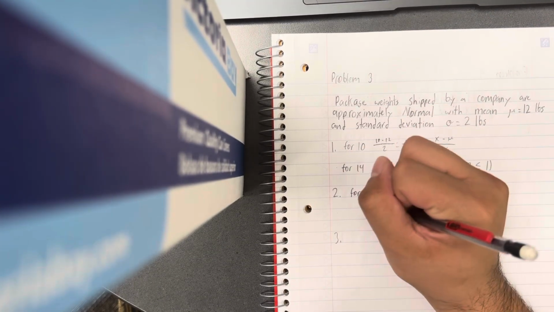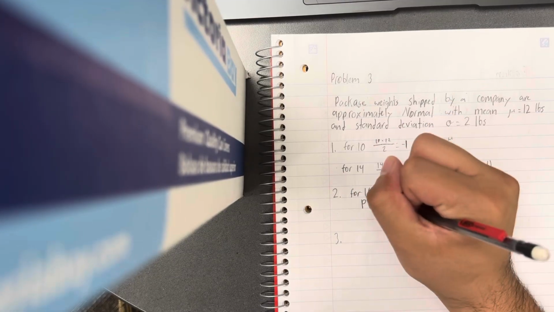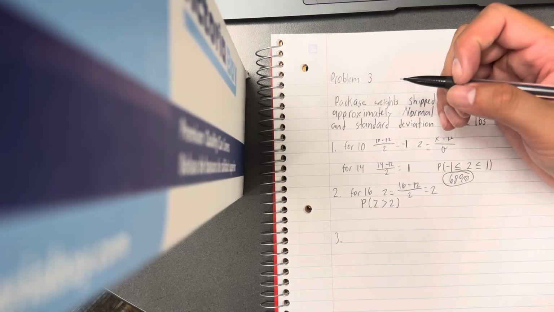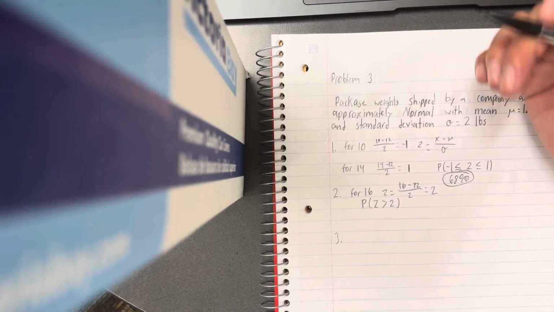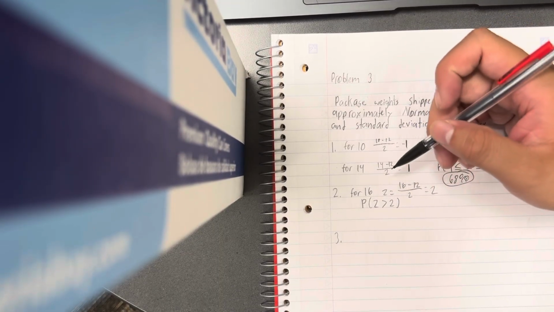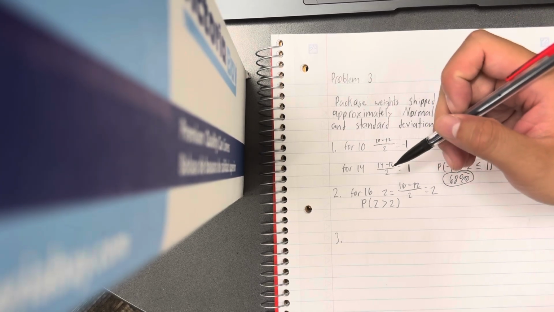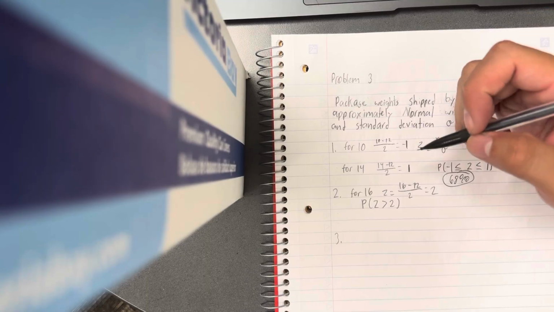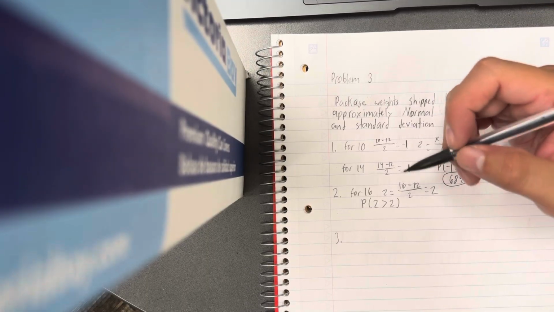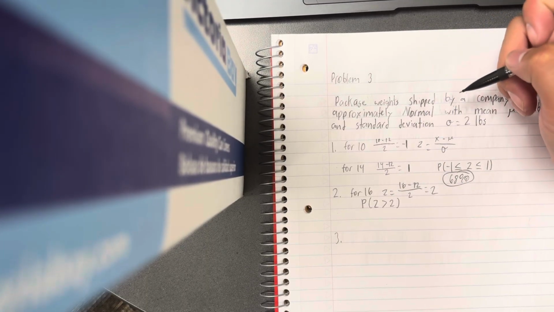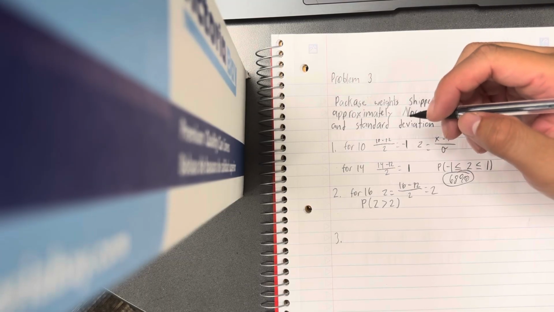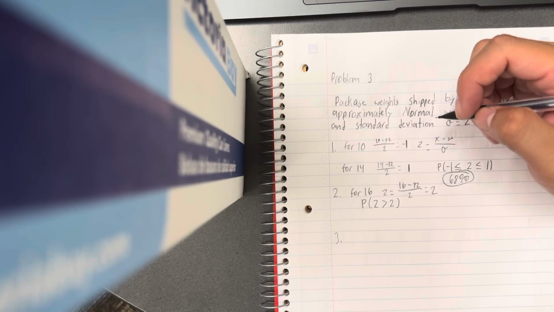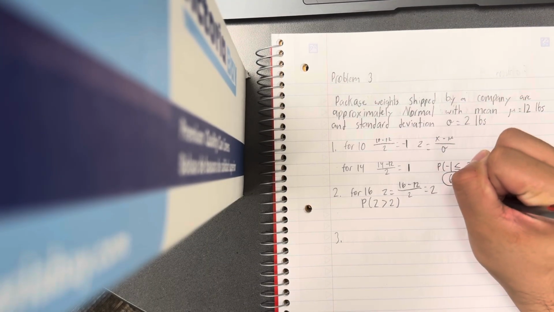We want P(Z > 2). By the 95% rule, about 95% of the values lie within 2 standard deviations, from 8 to 16. That means 5% are outside, split evenly, 2.5% below 8 and 2.5% above 16. So your answer will be 2.5%.